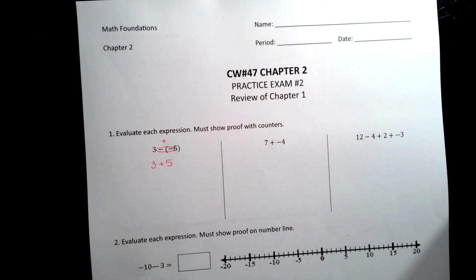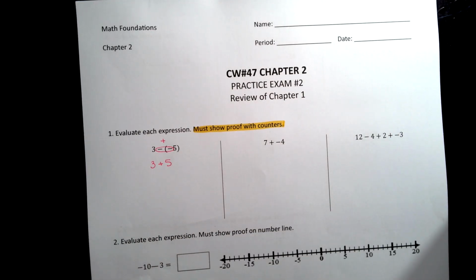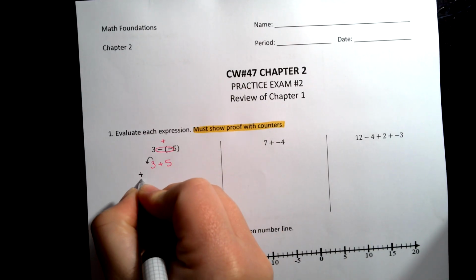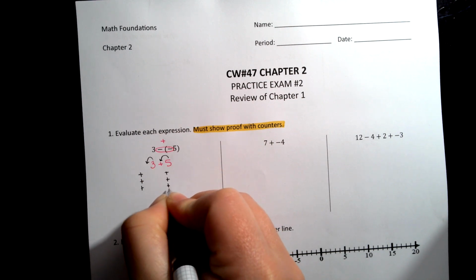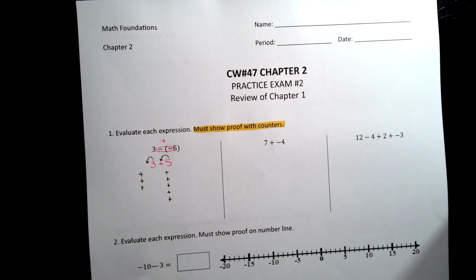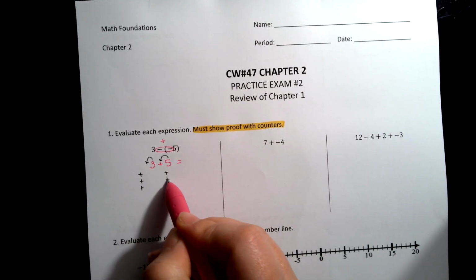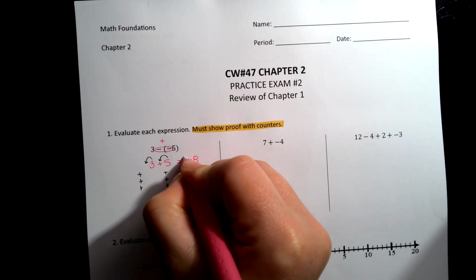And again, we are in Chapter 1. So yes, you have to show me proof with counters. So this is where you need to read your instructions. You must show proof with counters, meaning I need to see your pluses, I need to see your minuses. So here we have 3 pluses, so 3 is positive, 1, 2, 3. I need to see 5 pluses, 1, 2, 3, 4, 5. Together we have no zero pairs, so 1, 2, 3, 4, 5, 6, 7, 8. Positives is my answer.